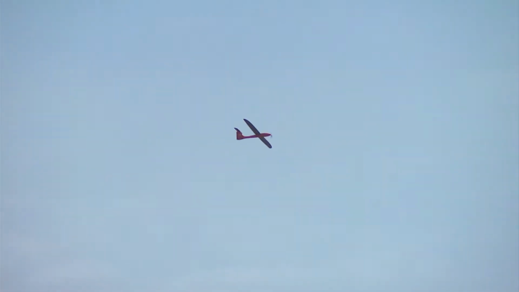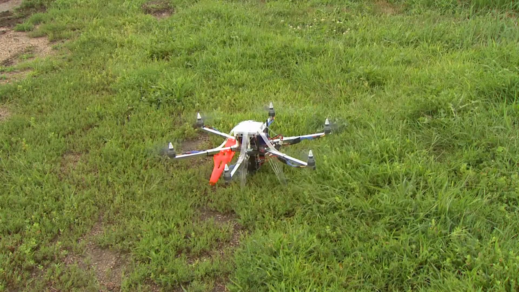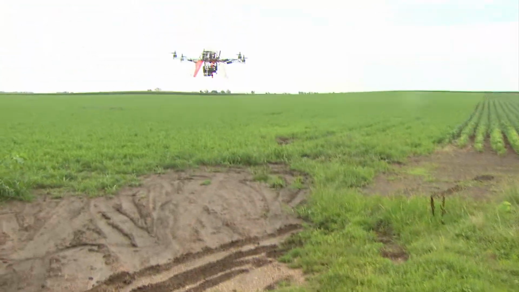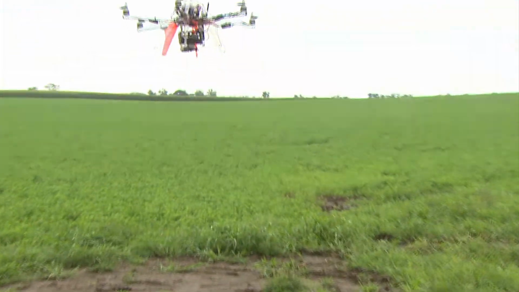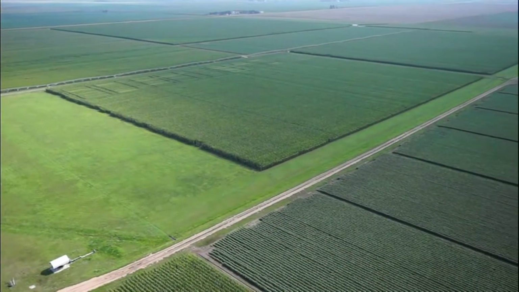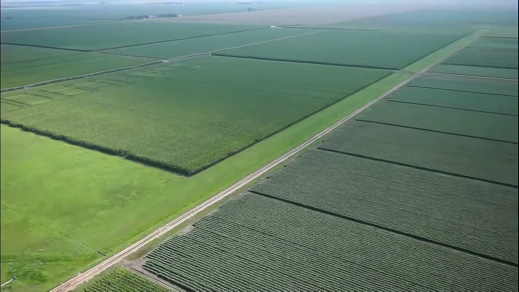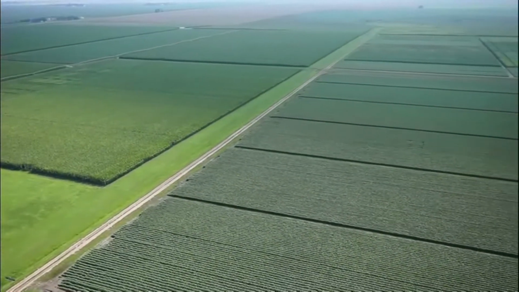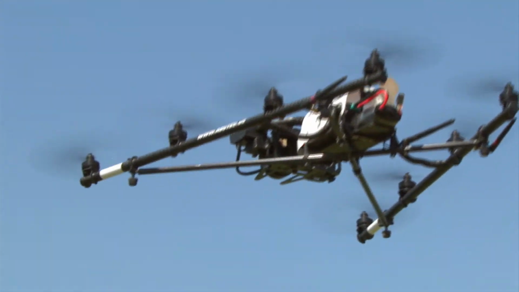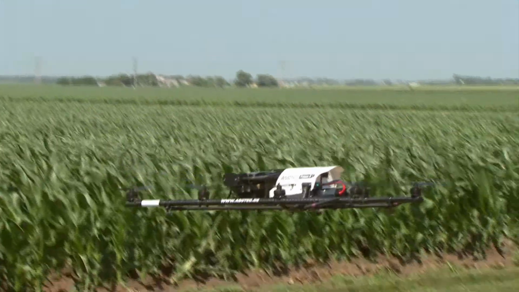On the other hand, the multi-rotor copters, something like this one back here, tend to have a shorter flight duration, about 15 minutes on average, some 10 minutes, some 20 minutes, depending on how much they're carrying. But they'll fly at about 15 to 20 miles per hour. They're very helpful for what we call diagnostics, or really zooming in on a field area. They do have vertical takeoff and landing. That's a real nice feature for them.